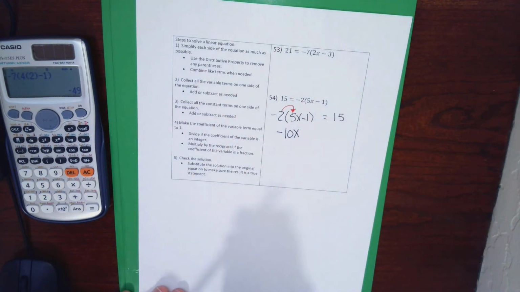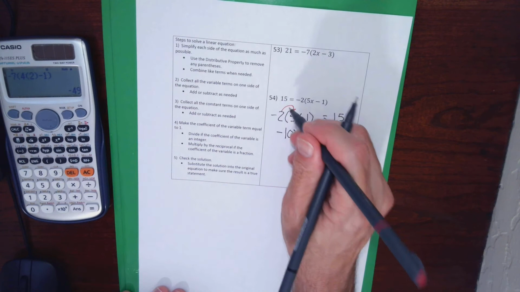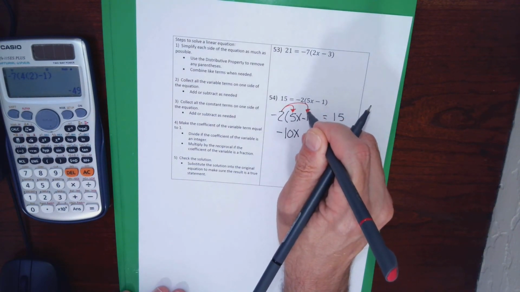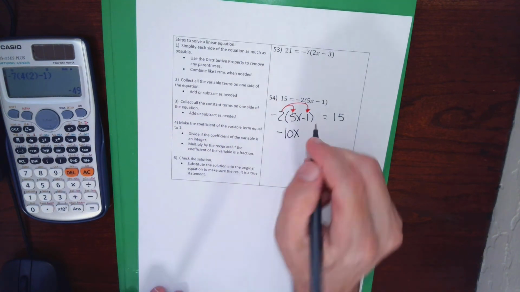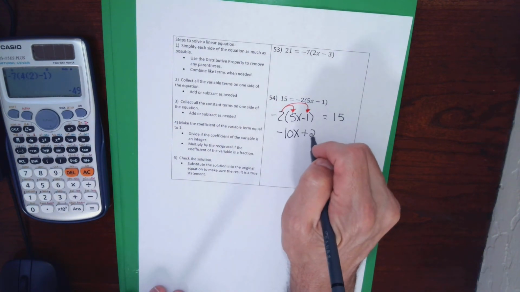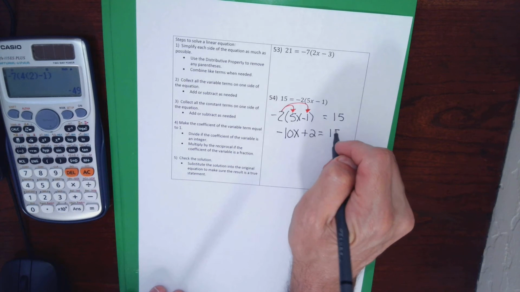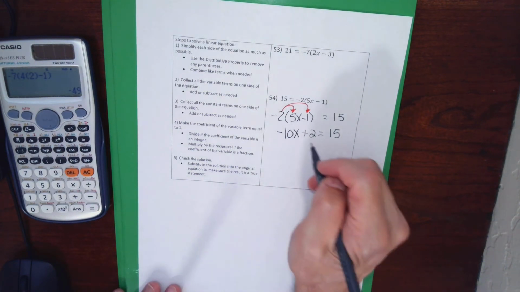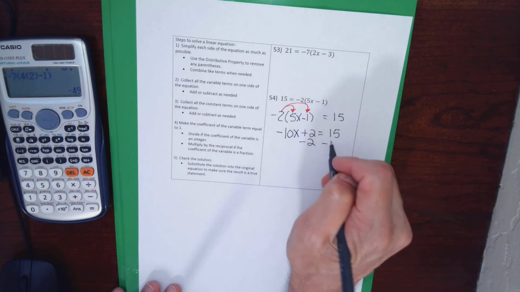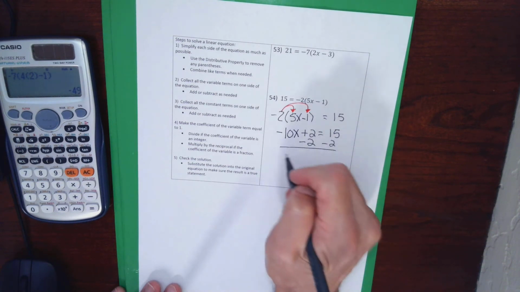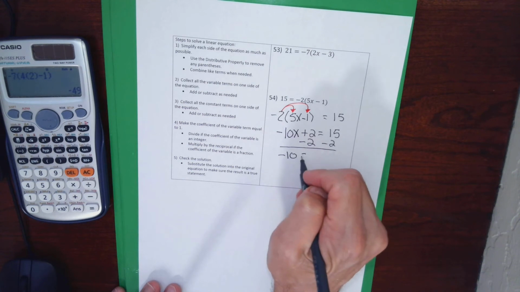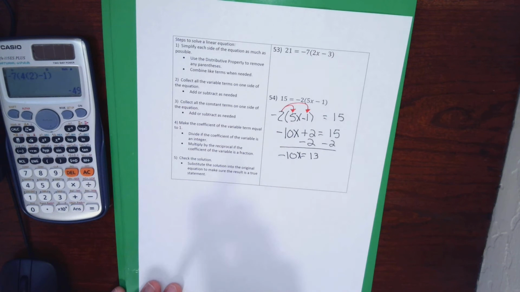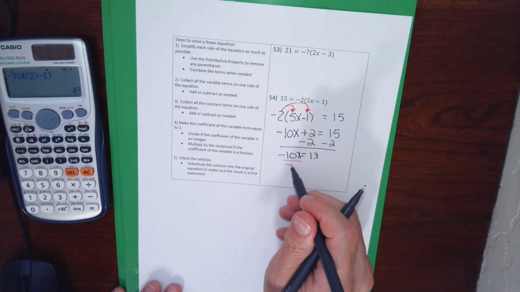And then rather than formally using the distributive property, I'm going to shortcut. I'm going to go negative 2 times negative 1. 2 negatives multiply out to be a positive. And then I'll get 15. Looking like I'm going to get a fraction answer. I'm going to minus 2 from both sides. That's going to give me negative 10x equals positive 13. And then I'm going to divide by negative 10.